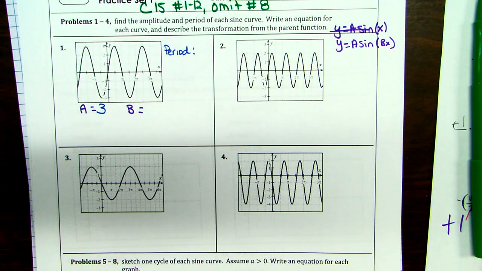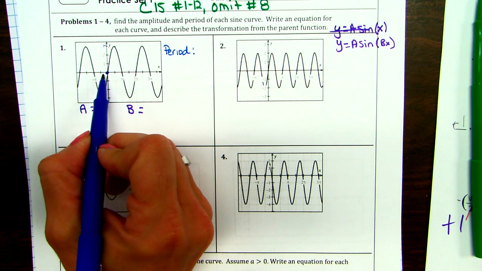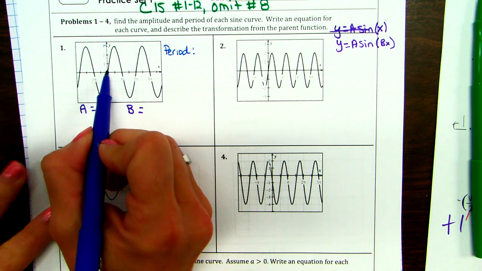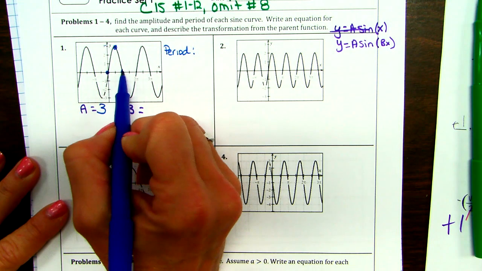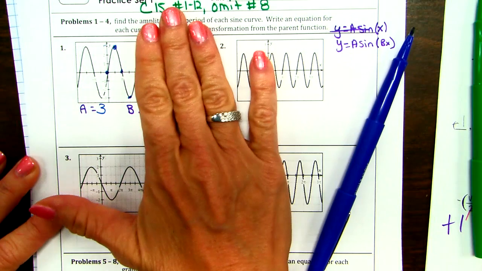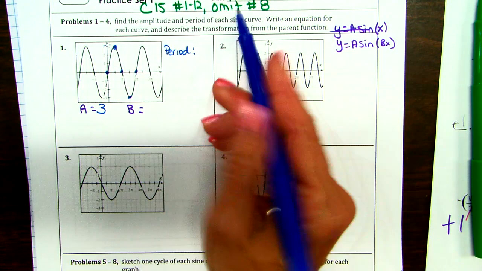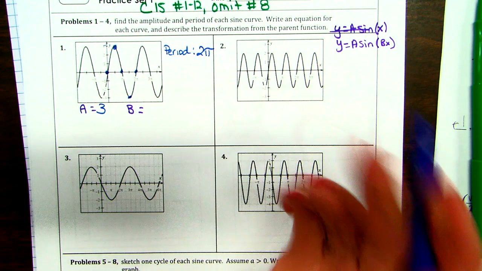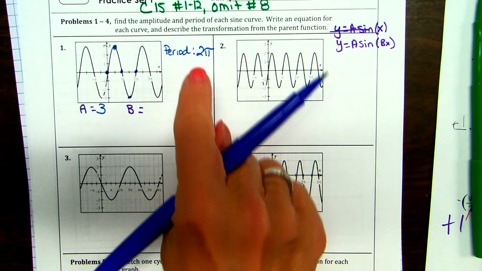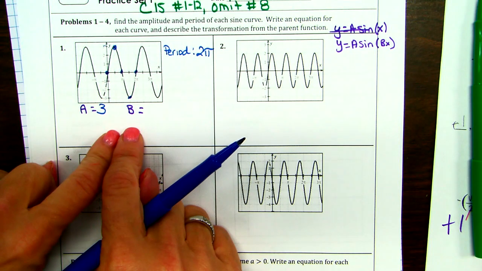All we do is start at 0 and count 5 points by going middle, up, middle, down, middle. That is one period. How far out did we go? 2 pi. That's your period. It's that simple. But be careful: period and B are two different things.